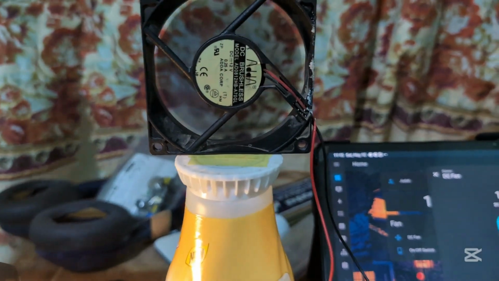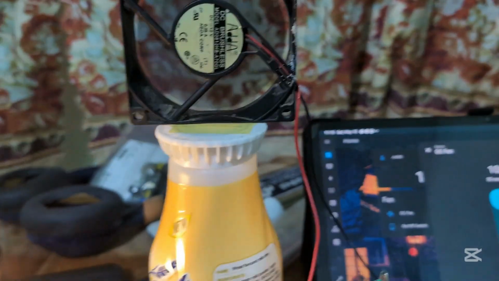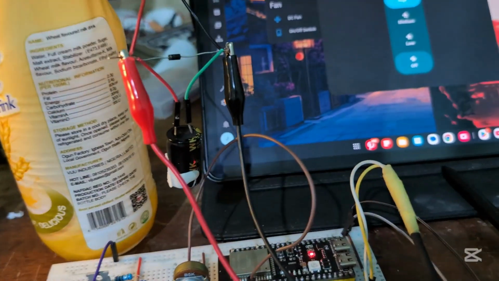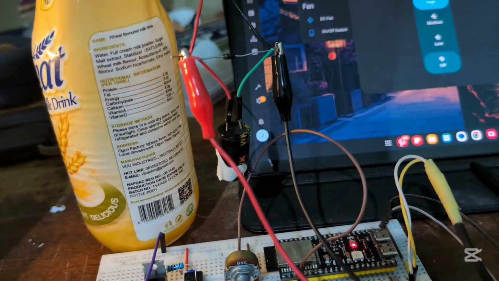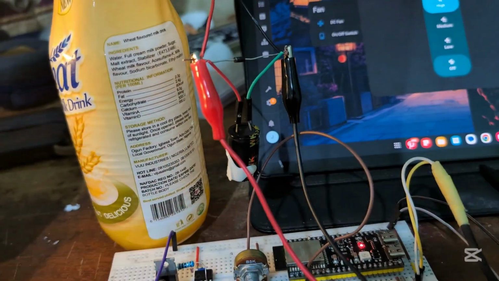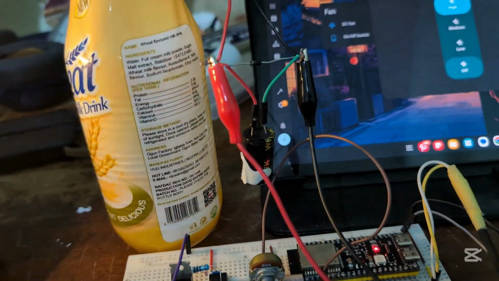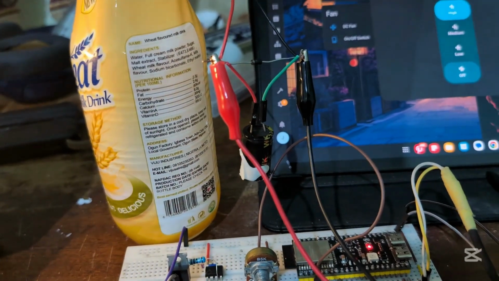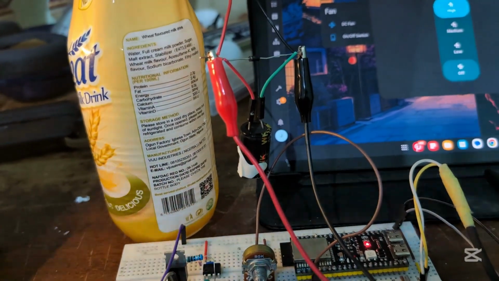Now I'm going to explain how this works. So basically what is happening is that a capacitor stores electric current and voltage, so it charges up very rapidly. It's just like a battery, but unlike batteries, it stores this energy very rapidly and uses it up very rapidly.